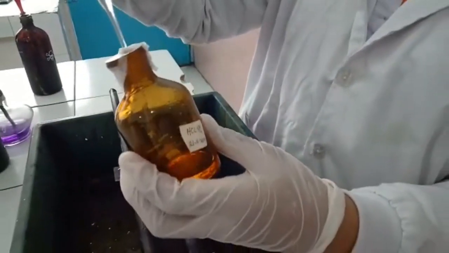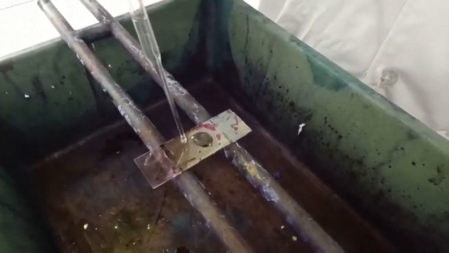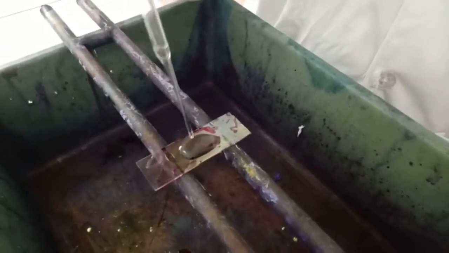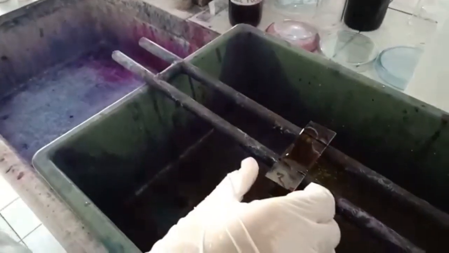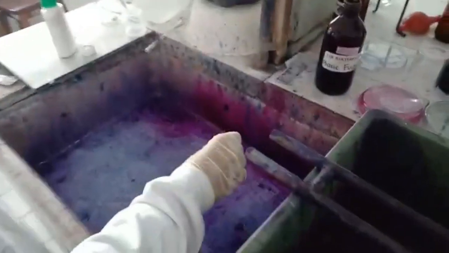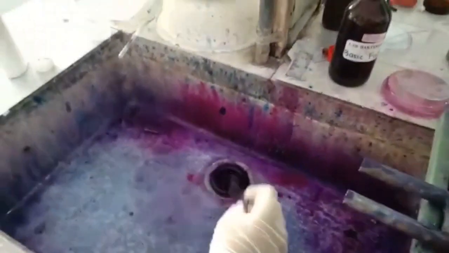Drop hydrogen chloride 5% over the slide. Drop it until the slide is inundated. Wait for 2 to 3 minutes. Throw away the hydrogen chloride 5% and wash off.